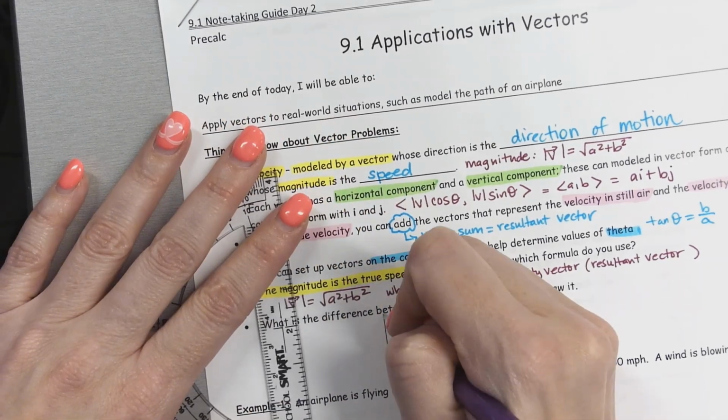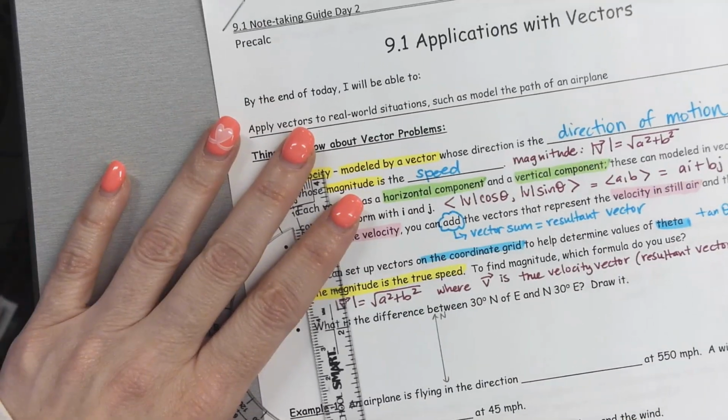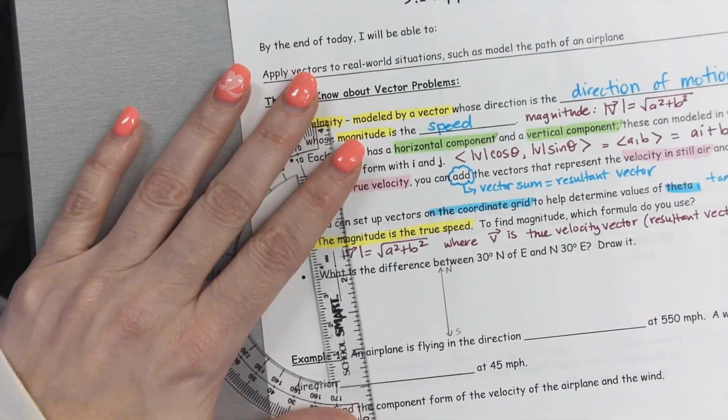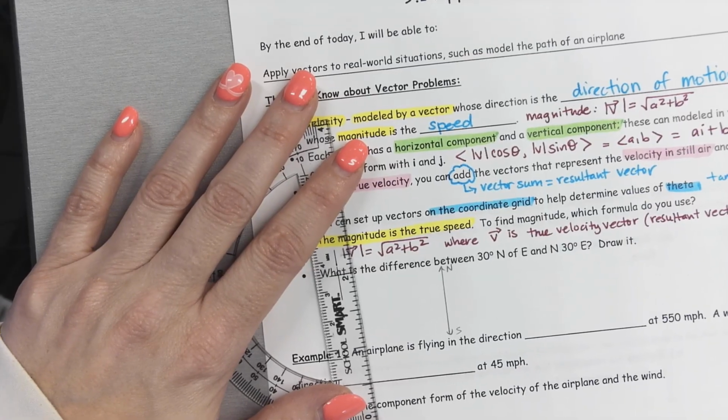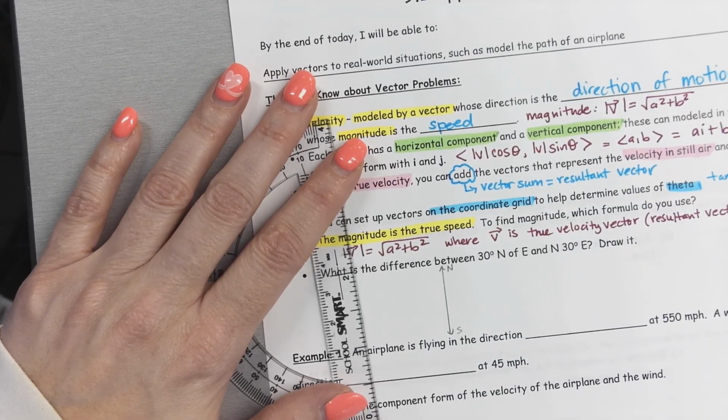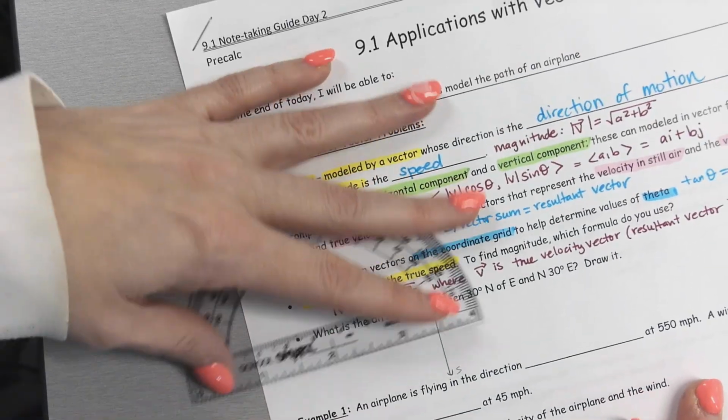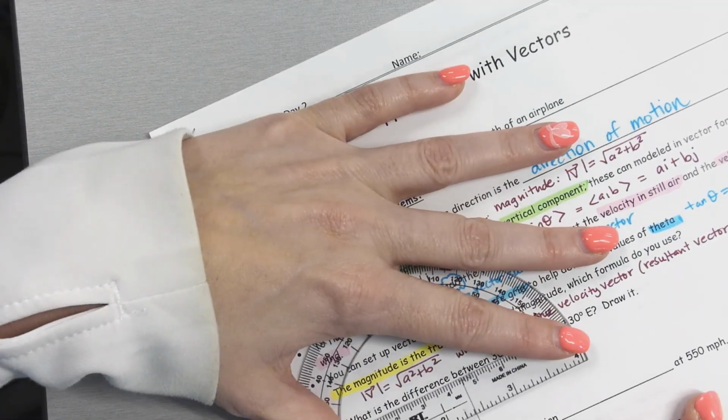All right, so you have the north, the south, and then you have the east and the west.